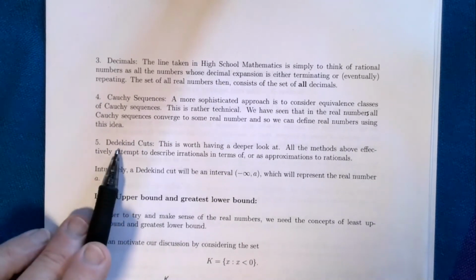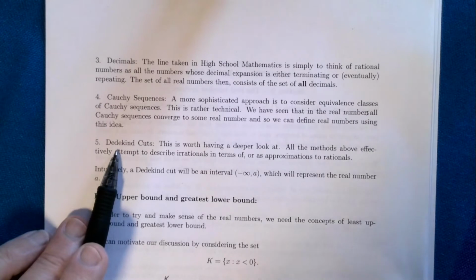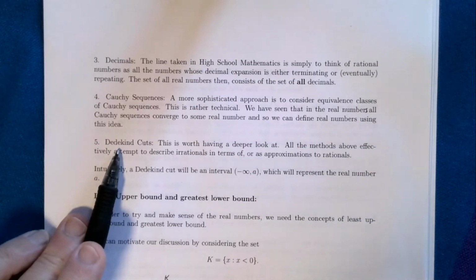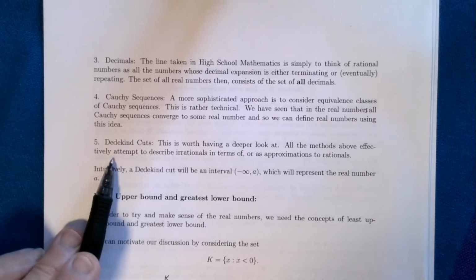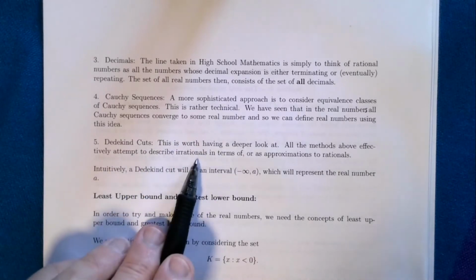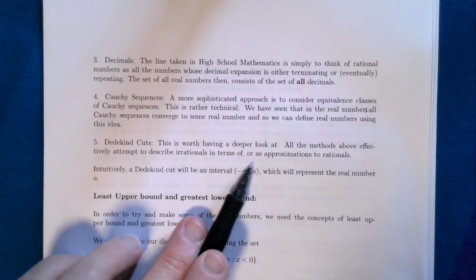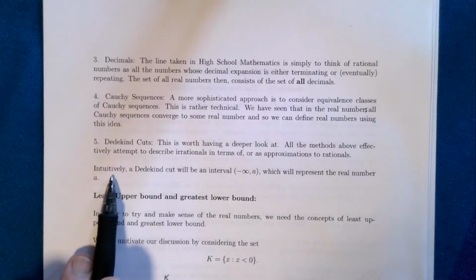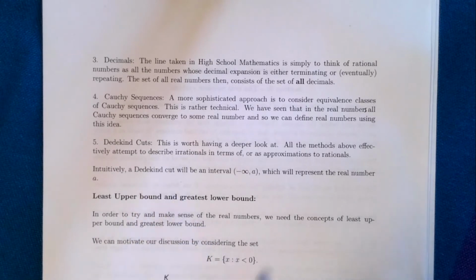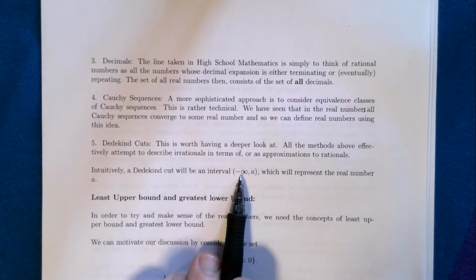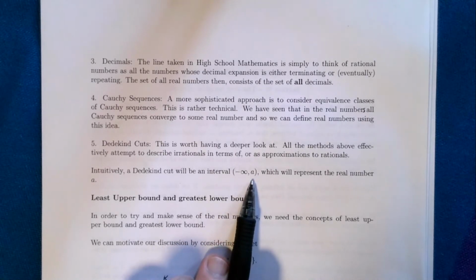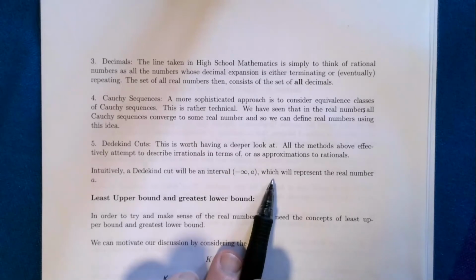The fifth approach goes back to Dedekind, whom I mentioned before. It's called Dedekind cuts, and we'll have a little bit of a look at these. All the methods above effectively attempt to describe irrationals as approximations to rationals. Intuitively, a Dedekind cut is just an interval going from -infinity up to a, but excluding a. It's going to be an interval like this, and that will represent the real number a.